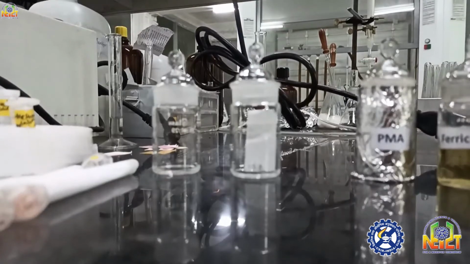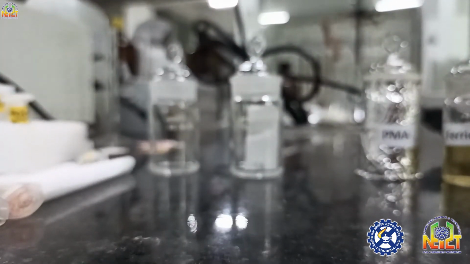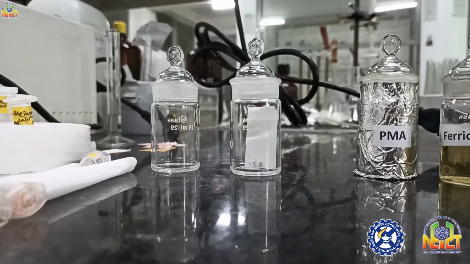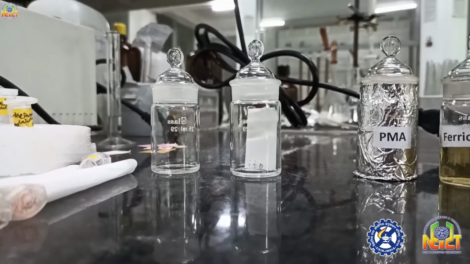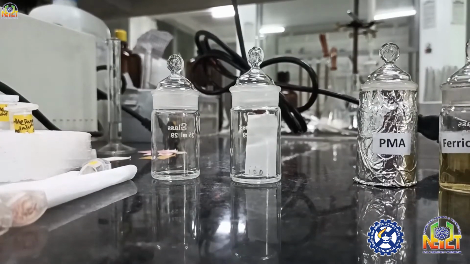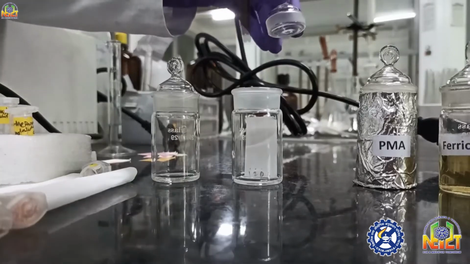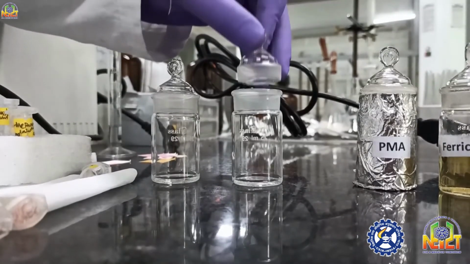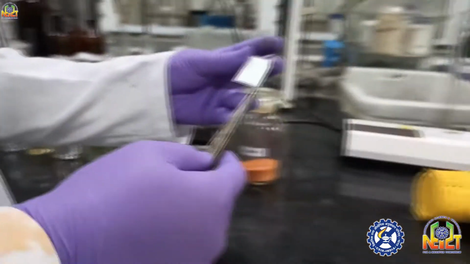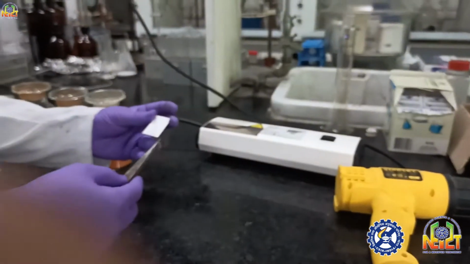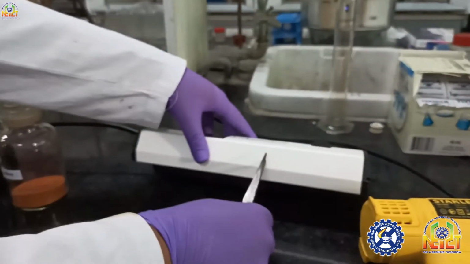Keeping this TLC in the TLC chamber for running. The solvent is running and your compound is also running. Just remove the TLC plate from the TLC chamber.